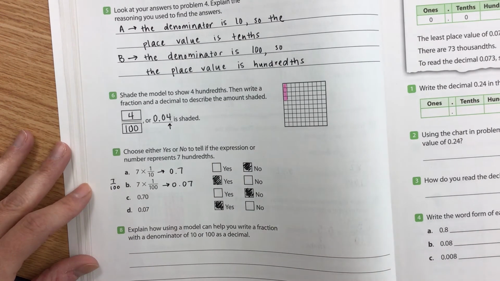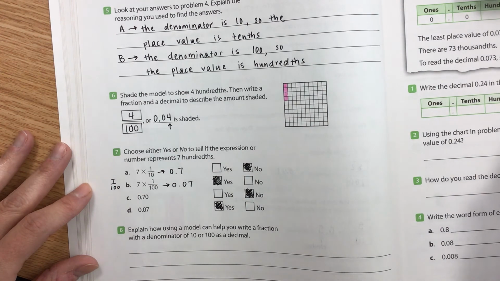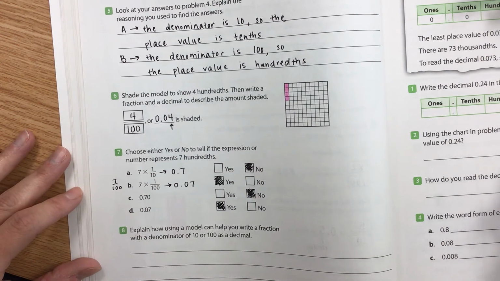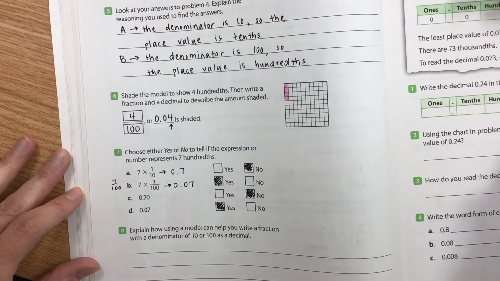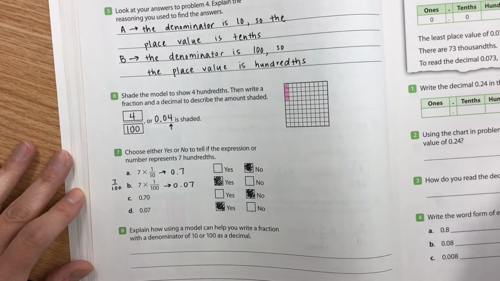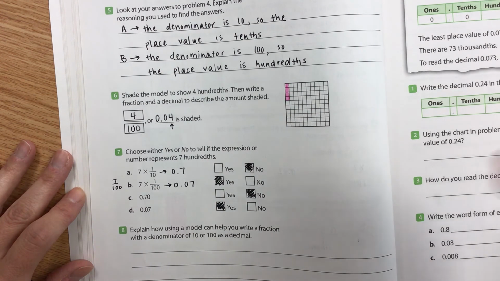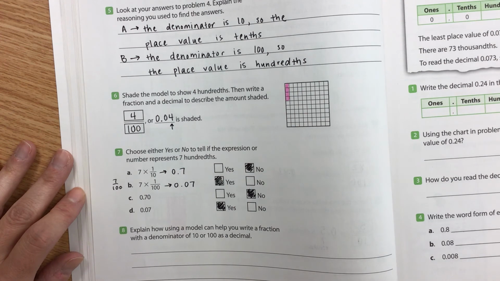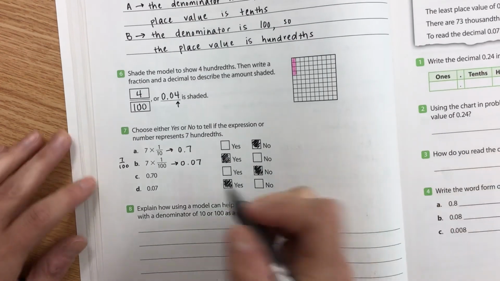And number 8, explain how using a model can help you write a fraction with a denominator of 10 or 100 as a decimal. The way I like to think about this is if you use a model, like place value blocks, for instance, that can be used to show both fractions and decimals, you can first shade the model to show the fractional amount. Then you can think about what decimal amount the model shows and then write the decimal. So how I would write that, let's see.